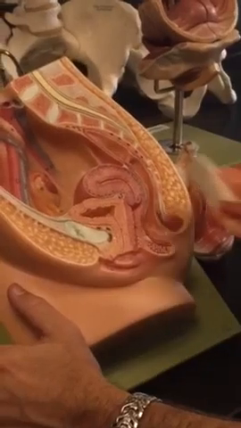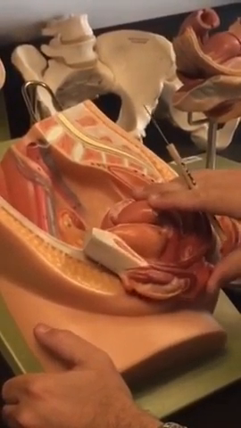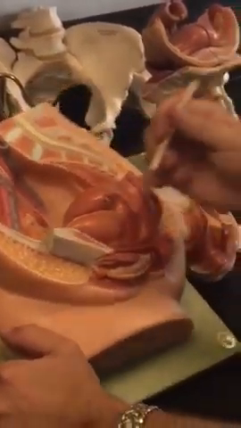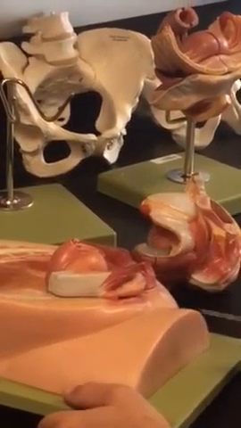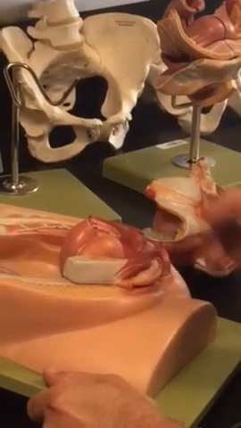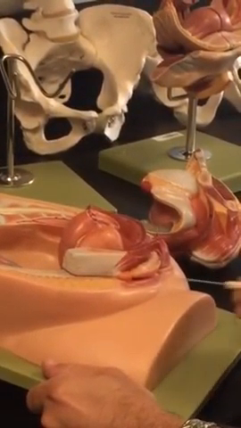Not shown very well, but if I put this back on here, there we go. Now you can kind of see that clitoris there, and it should be hooded by a prepuce, a little layer of tissue that protects that clitoris. I don't know that we have a good model that shows prepuce on here.